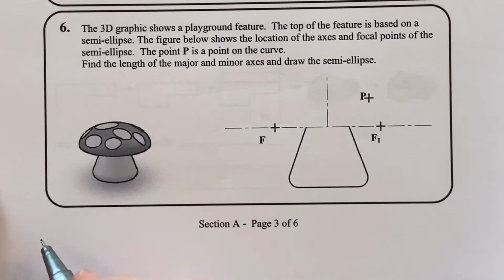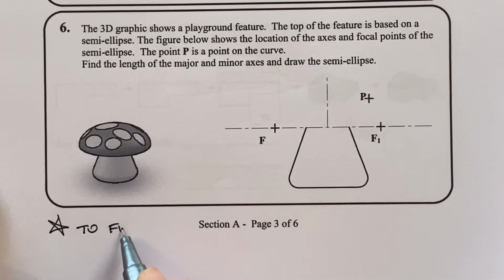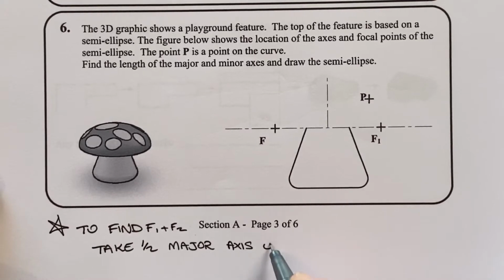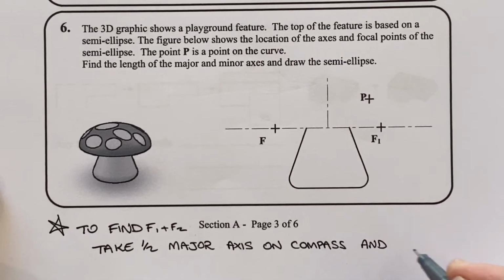To find the focal points, F1 and F2, normally what we do is we take half the major axis on our compass and swing it from the end of the minor axis. So that's just a bit of revision.